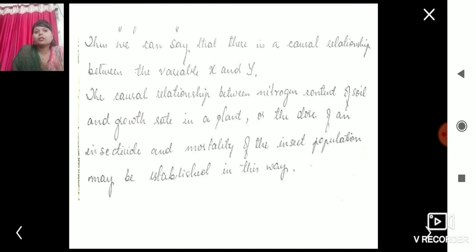The causal relationship between the nitrogen content of soil and the growth rate in the plants can be calculated, or the dose of an insecticide and the mortality of the insect population, that is the death rate of the insect population, may also be established in this way. You could give many other examples of the cause and the effect.